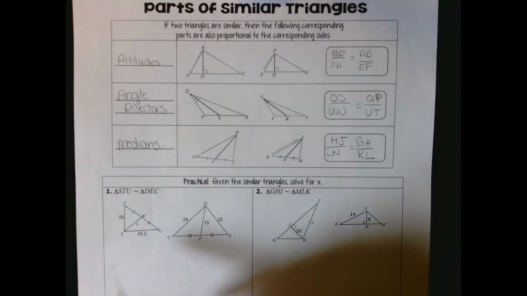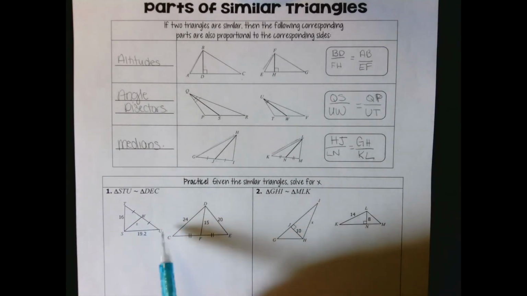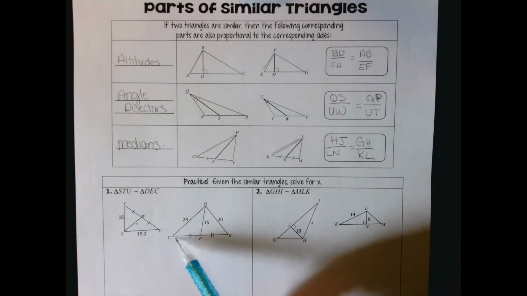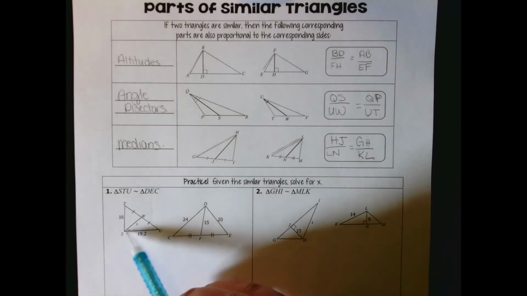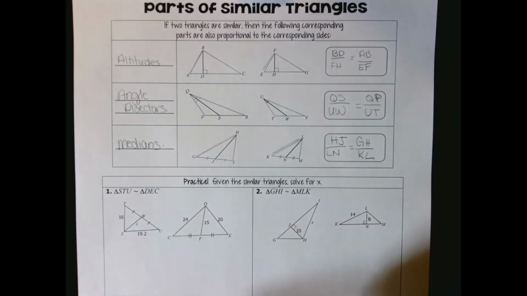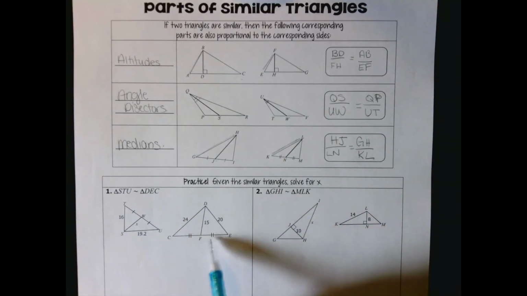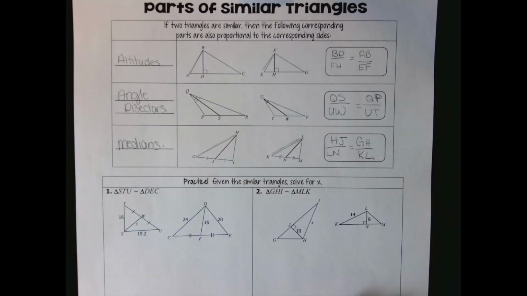So for example 1, I'm given the similar triangles. So triangle STU is similar to triangle DEC. And I want to solve for X. So I'm going to set up a proportion. And I have SW, which is cutting TU into two congruent pieces, and DF, which is cutting CE into two congruent pieces. So that's going to be the medians. And so I'm going to set up a proportion using those.